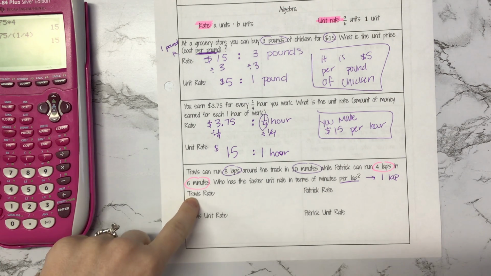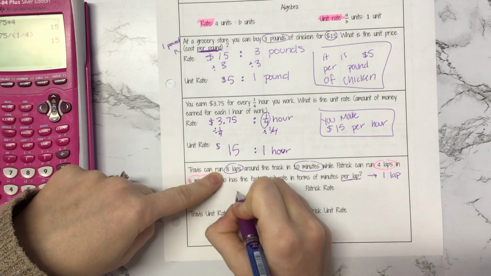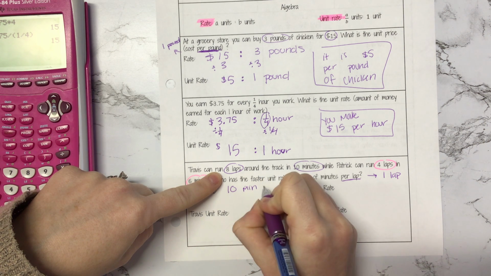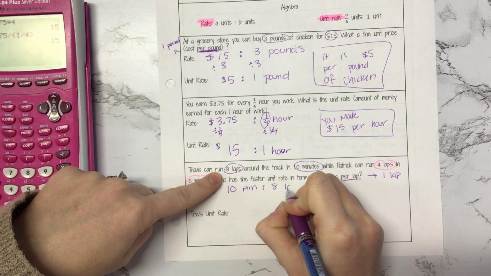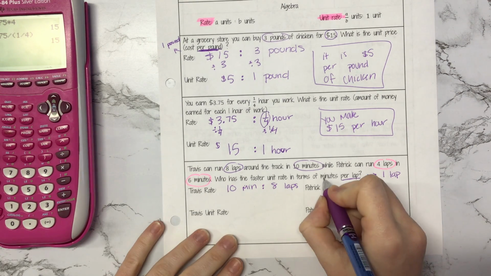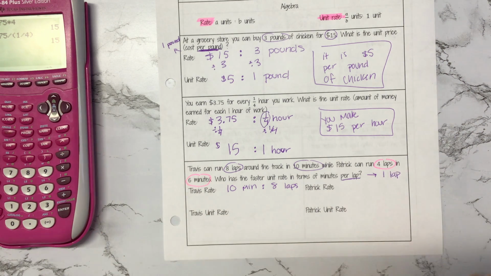Okay, so I'm going to take Travis's rate. He takes 10 minutes to run 8 laps. And I put laps second because it wants to know minutes per lap. So minutes goes first, laps goes second.